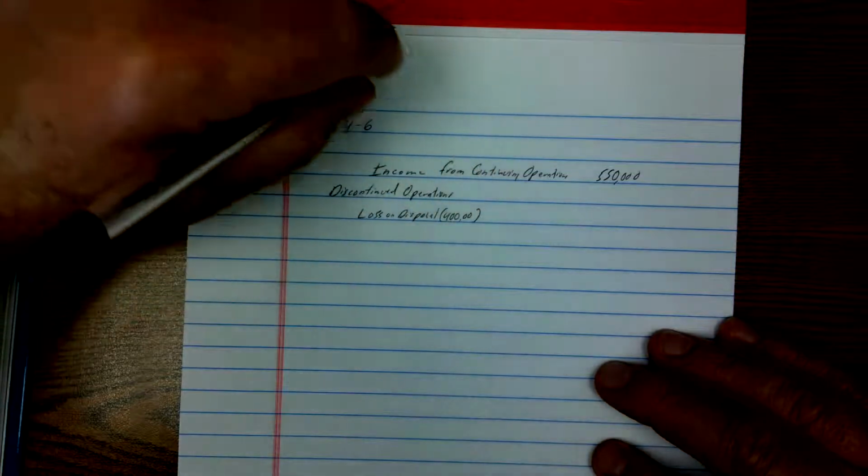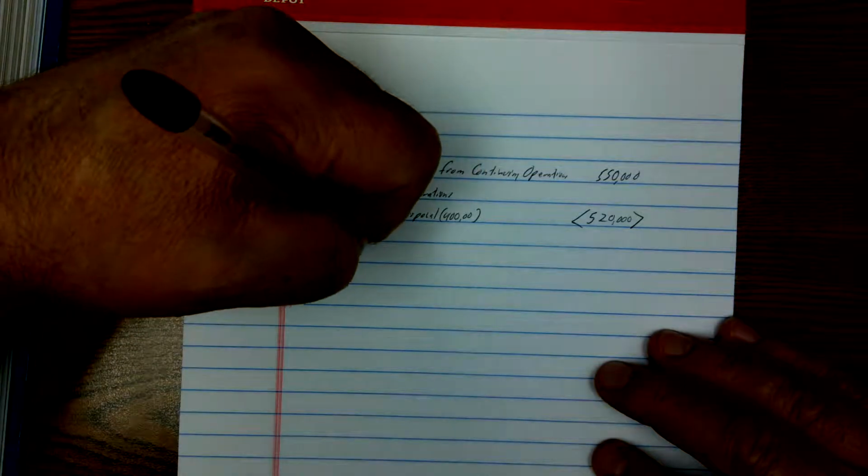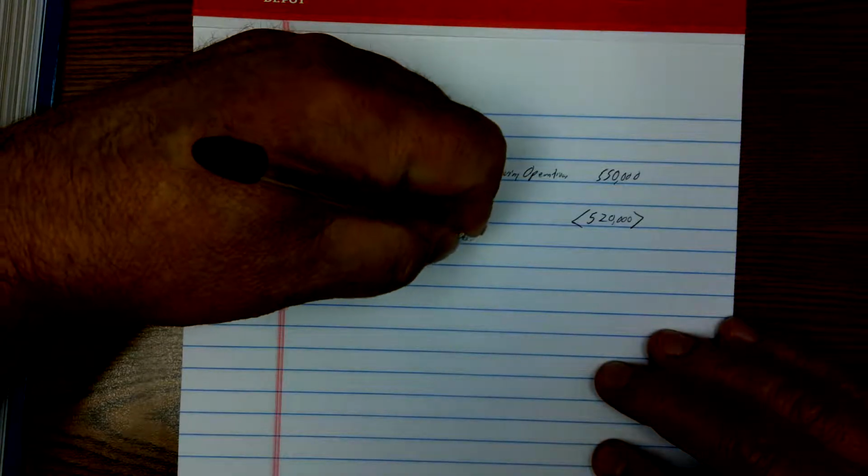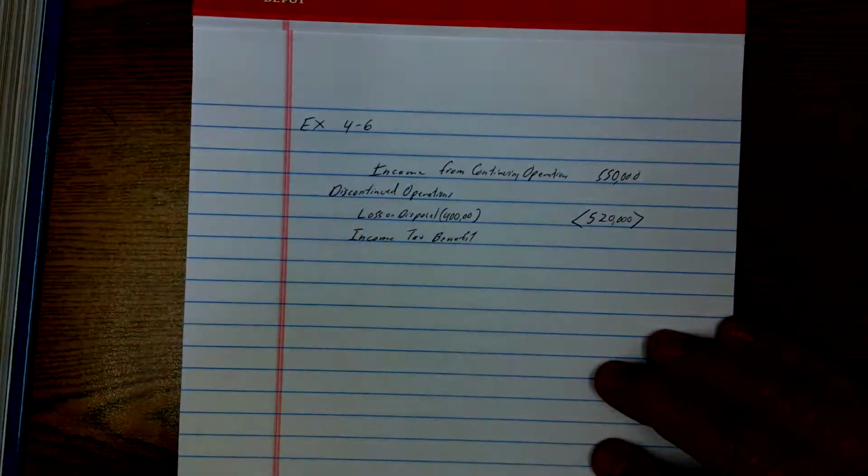So the 400,000 plus the 120,000 is a negative $520,000. We're going to put that in parentheses. The next thing up is the income tax benefit. Now what is that?